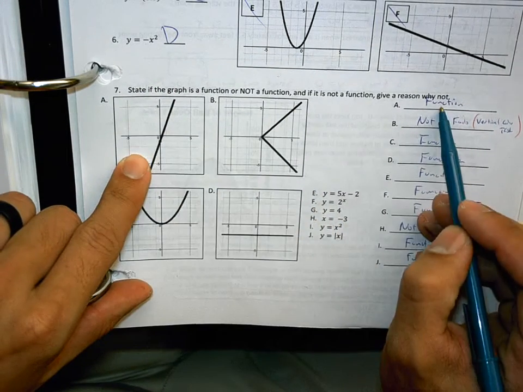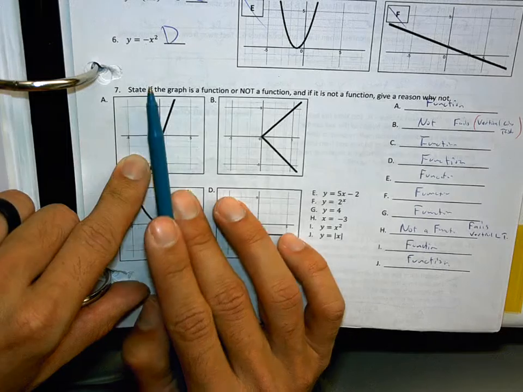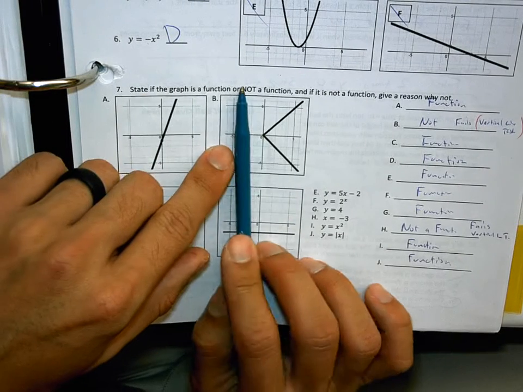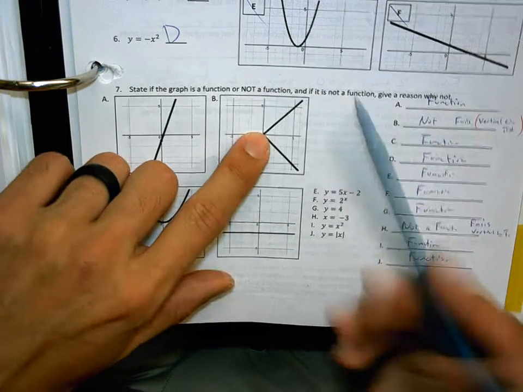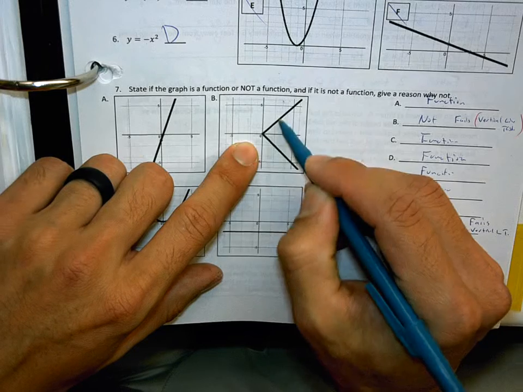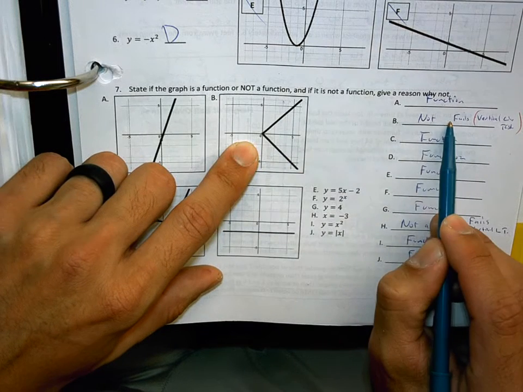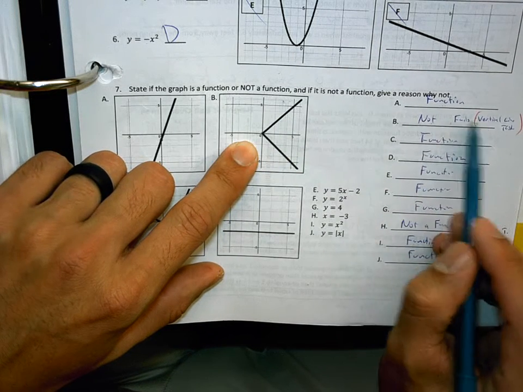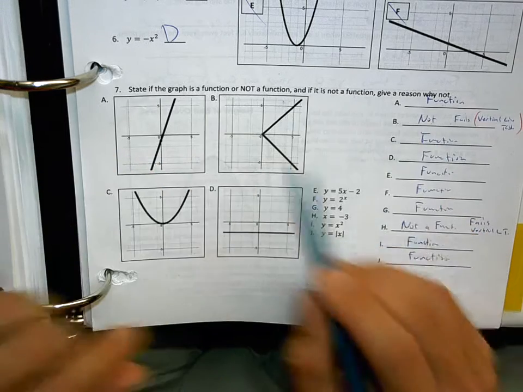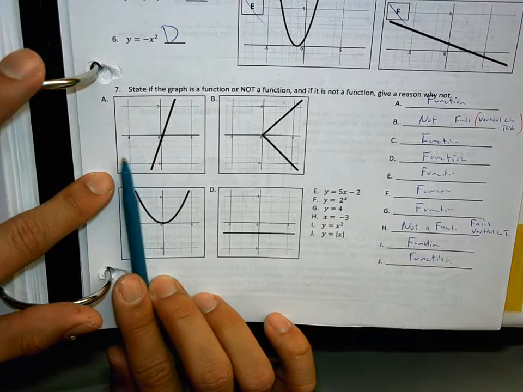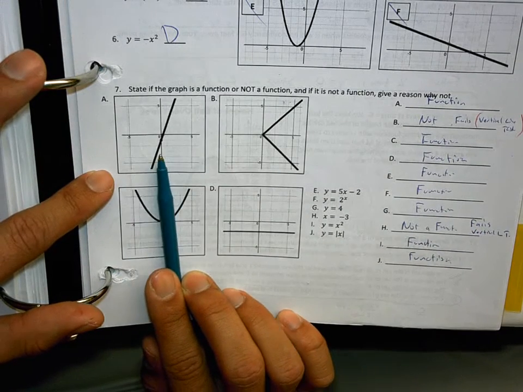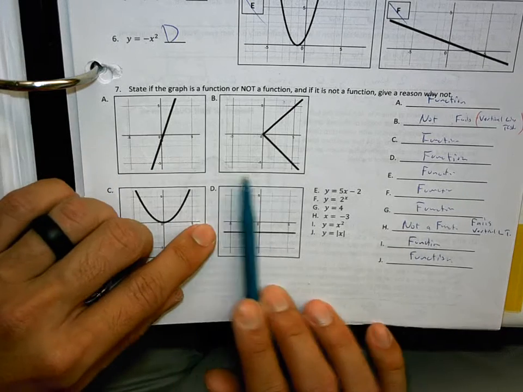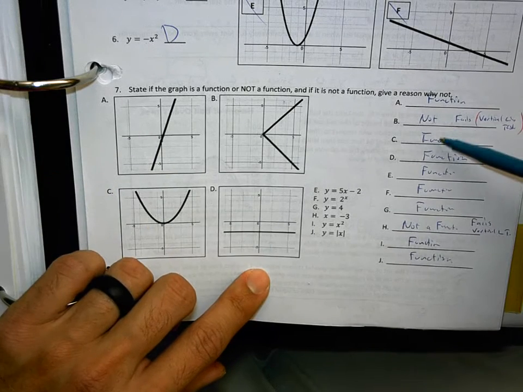Number 7 is a function, 7a I should say. But when we go to part B, if a vertical line touches it in 2 places, it's not a function. It fails the vertical line test. C can be a function, which means every x has its own y, and D is a function. Function, not a function, function, function.